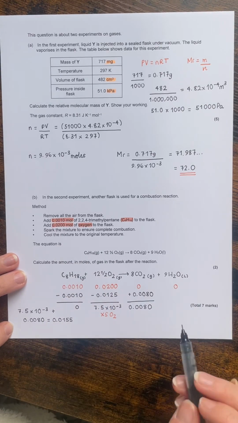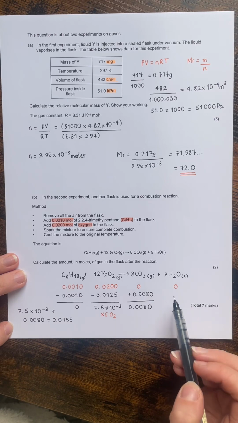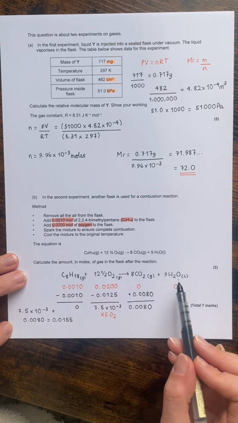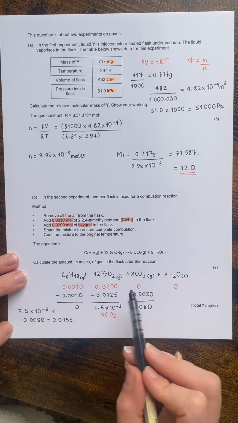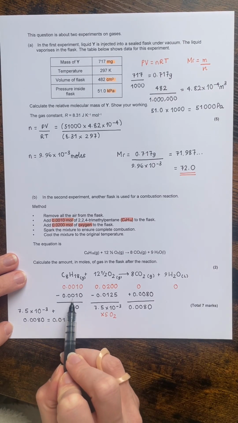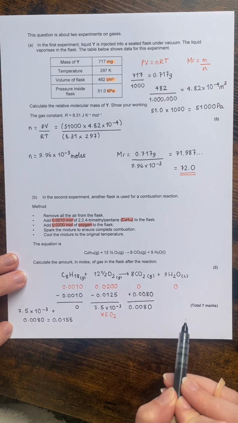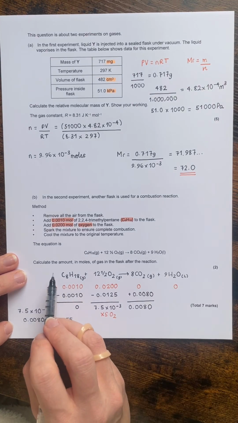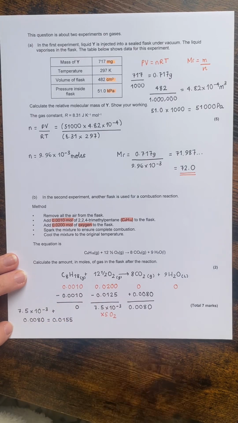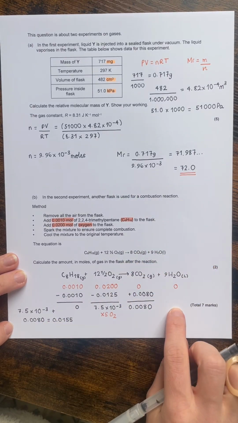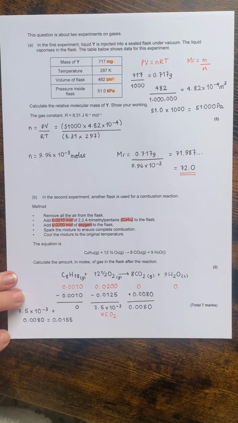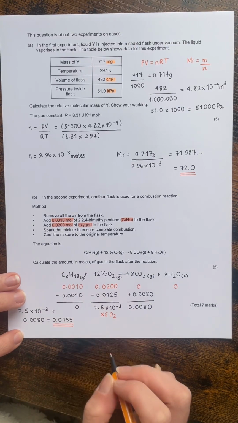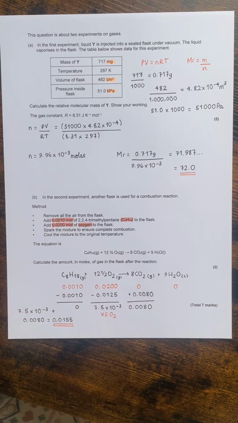If we'd have left the mixture warm, i.e. above 100 degrees, and the water was a gas as well, we could then go, okay, ratio again from the C8H18 to 9 lots of water is 1 to 9, times the 0.0010 by 9, and then add that to our total. But the water is a liquid and we're asked for the amount in moles of gas, so we ignore the water in this particular question. Final answer therefore, 0.0155 moles, which is a combination of the excess oxygen and the CO2.